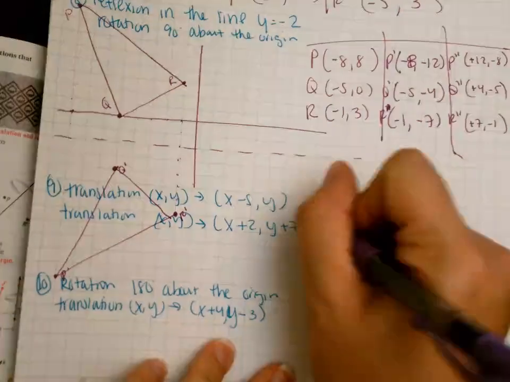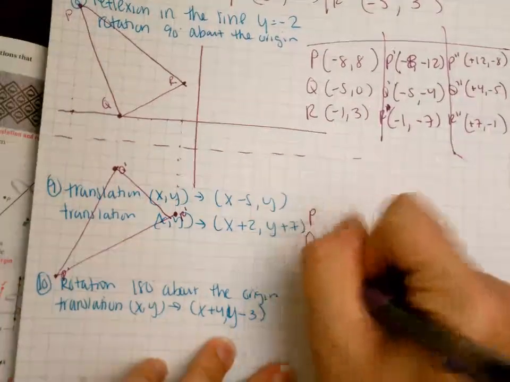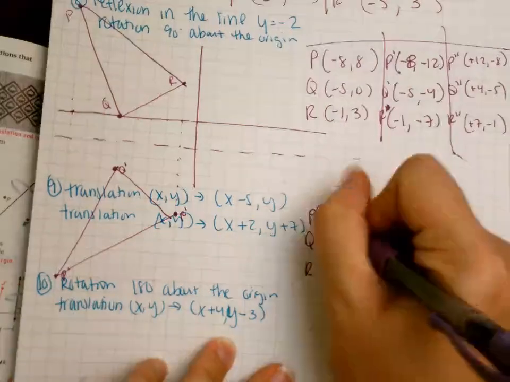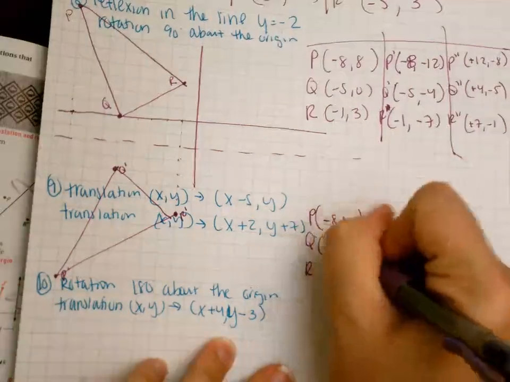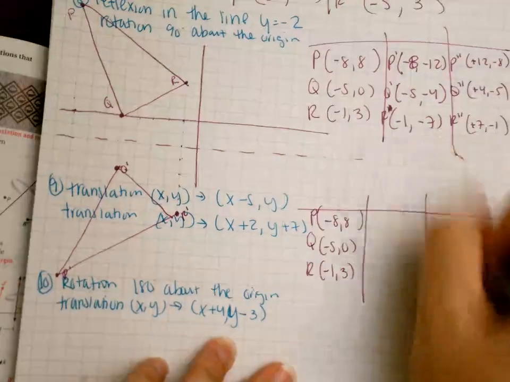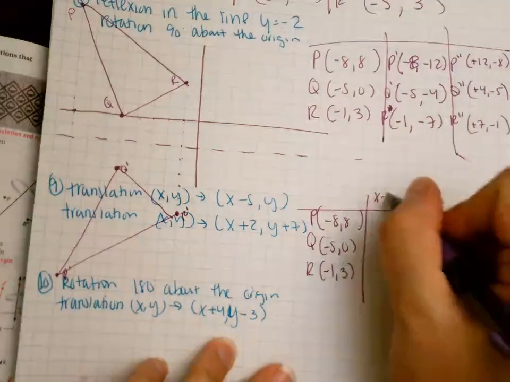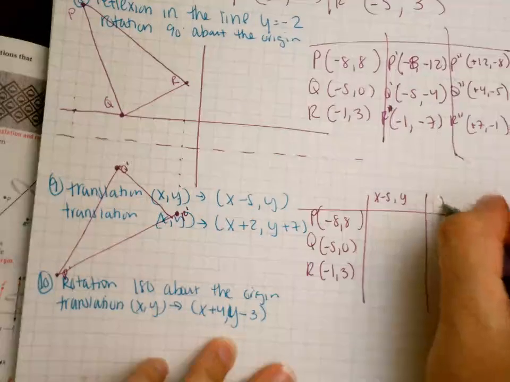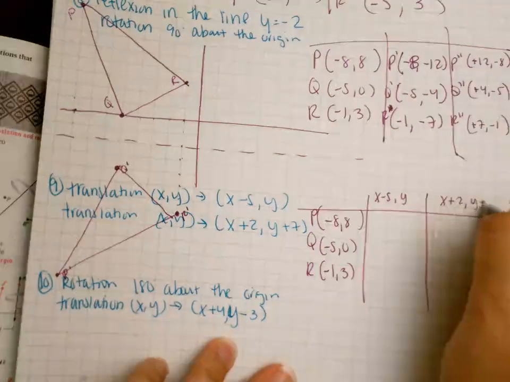Alright, so we have our P, our Q, and our R. Our P is at negative 8, 8. Our Q is negative 5, 0. And our R is negative 1, 3. The first thing we're doing is x minus 5, so keep the y the same. And the second thing is x plus 2, y plus 7.